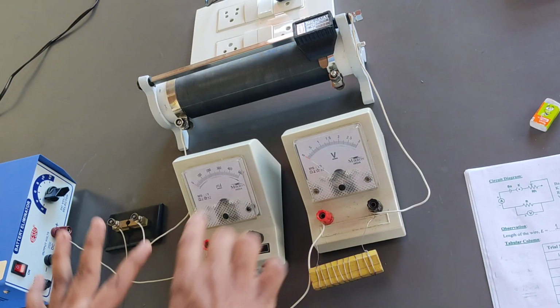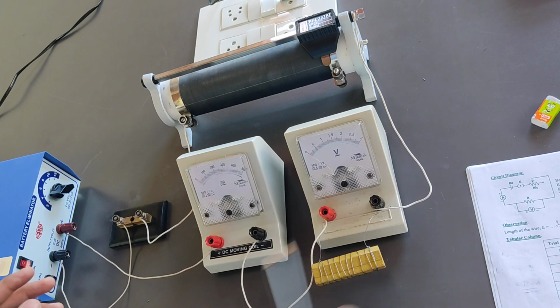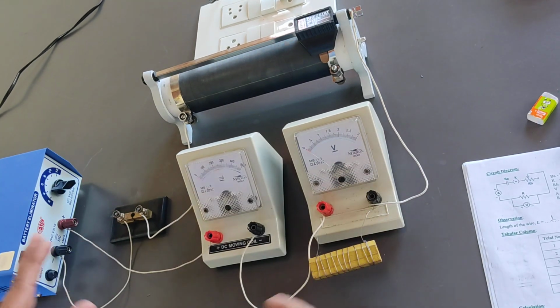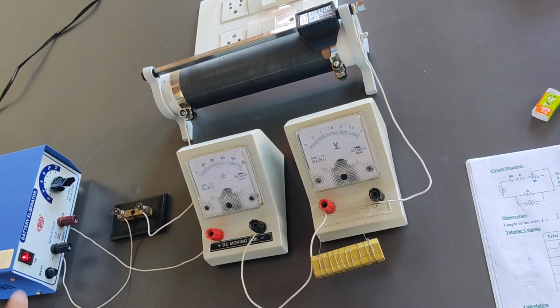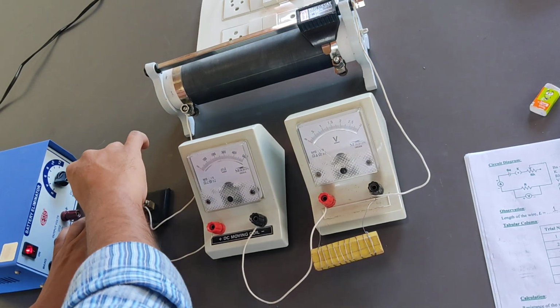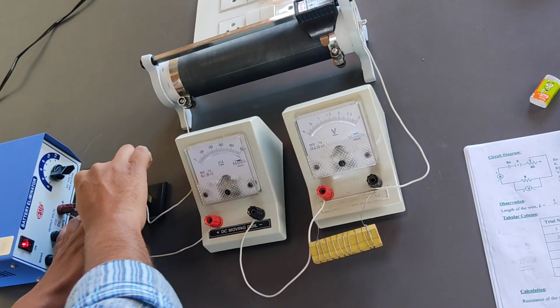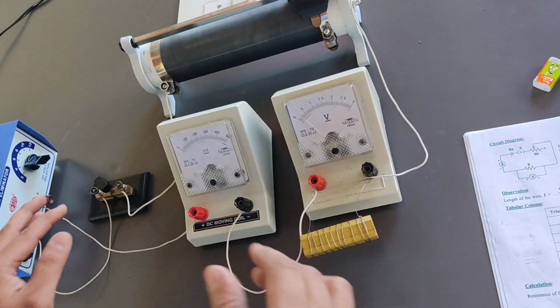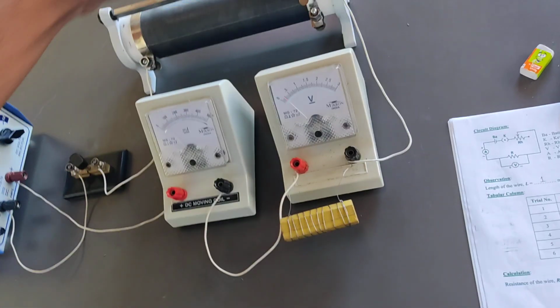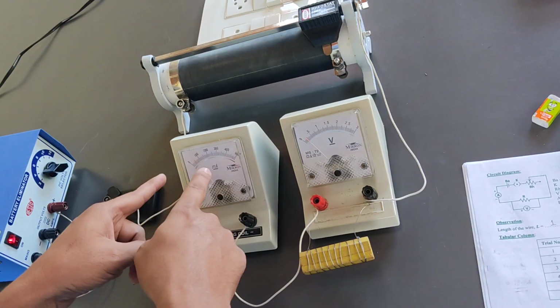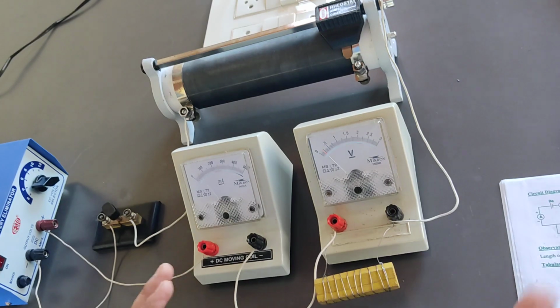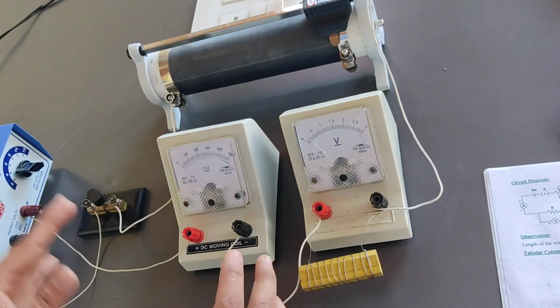Okay students, till now we have connected the circuit. Now the circuit is correct. Now just switch on the battery. Once everything is right, plug in this. So now your circuit is completed. I already told you the procedure: set one rheostat position, set the current, note down the voltage and draw the graph. This is the simple way to tackle this experiment.